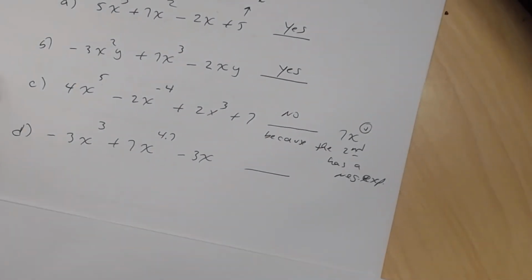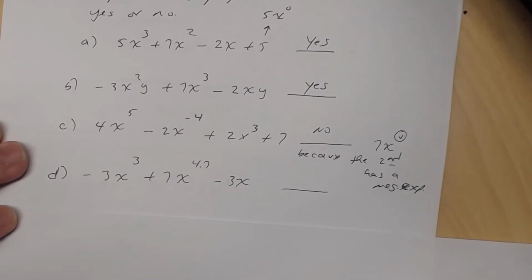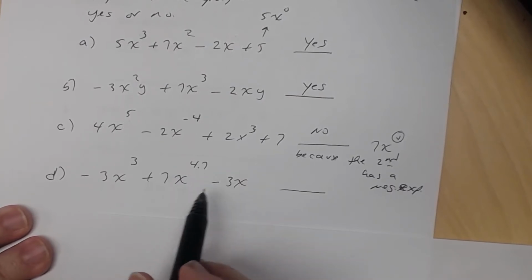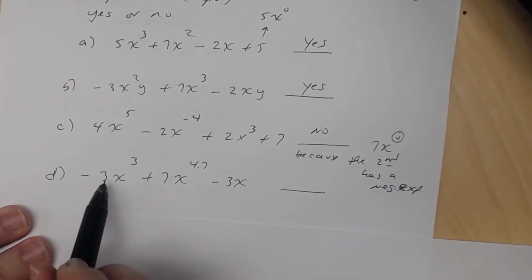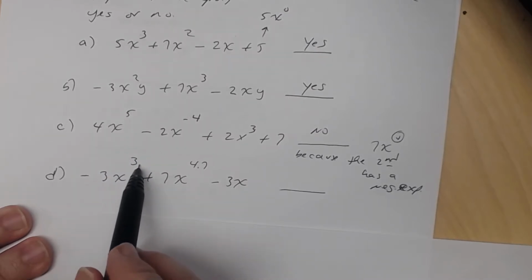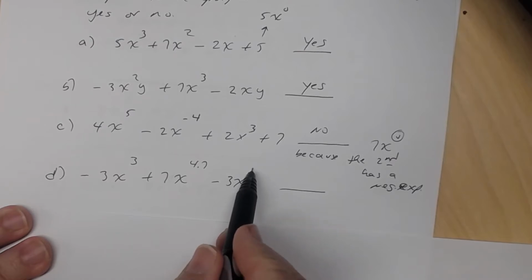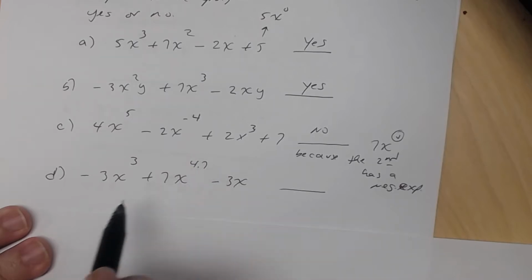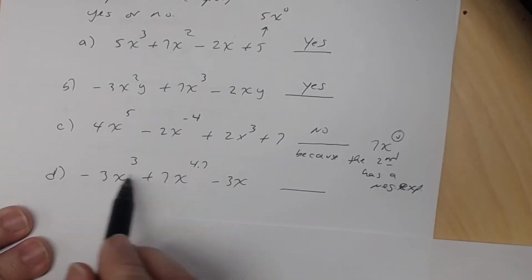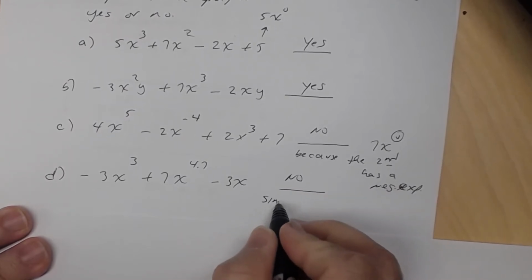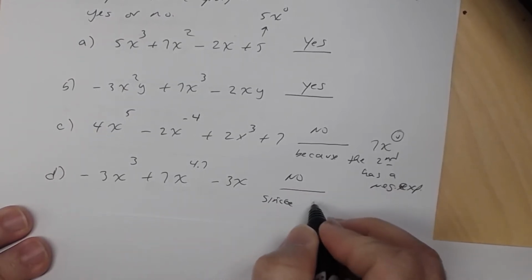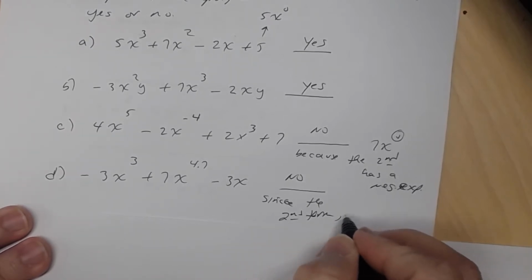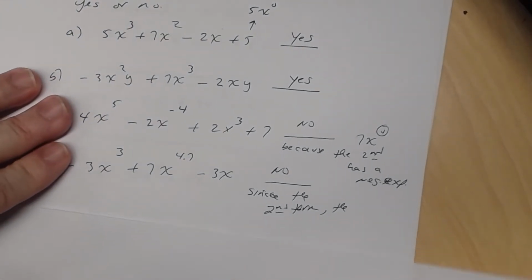All right, now if you look at letter D, is that a polynomial? So you have -3x cubed plus 7x to the 4.7 power, and then minus 3x. All right, so is 3 a whole number? The answer is yes. Is this 1 a whole number right here? The answer is yes. Is 4.7 a whole number? The answer is no. So is this a polynomial? The answer is no. No, since, again, the second term, the exponent is not a whole number.